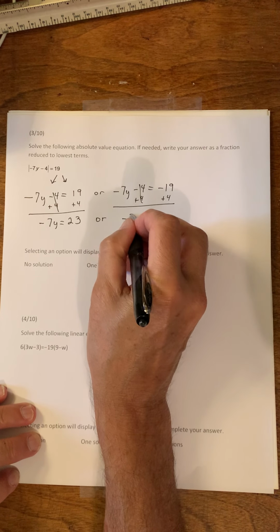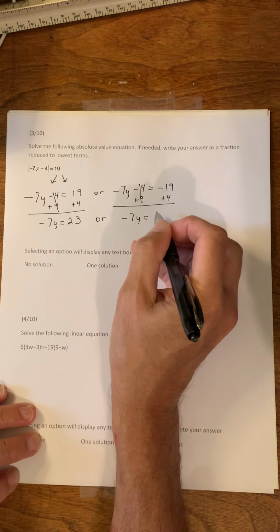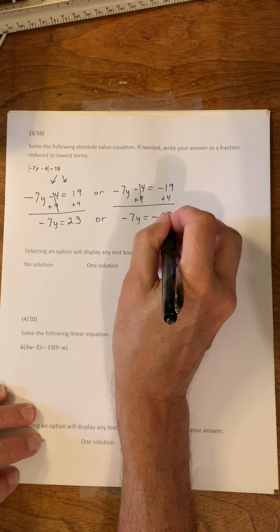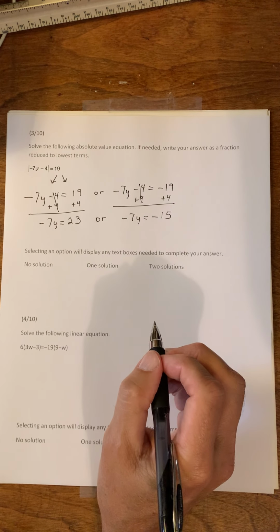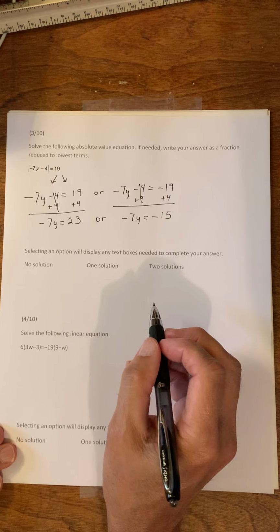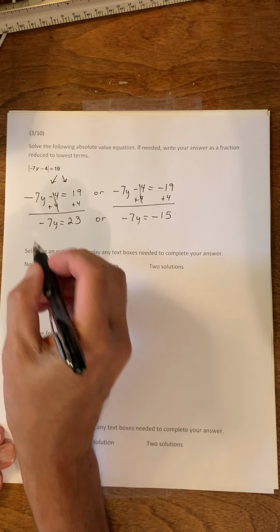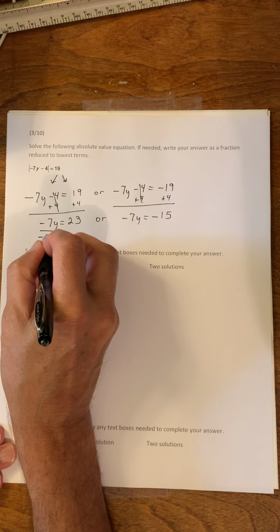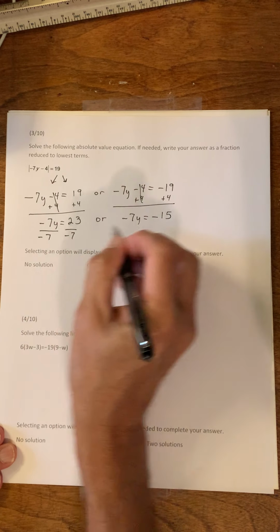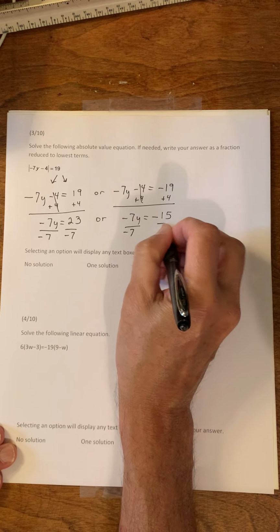Or I get negative 7y is negative 15. All right, I need y, not negative 7y, so I'm going to divide both sides by negative 7. Not once, not twice, not 3 times, but 4 times.